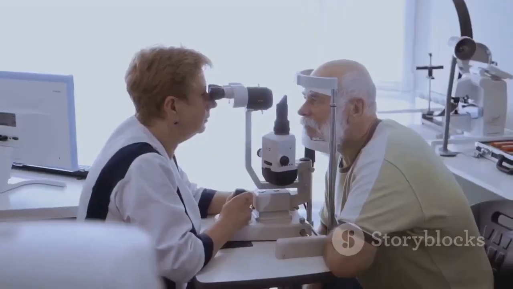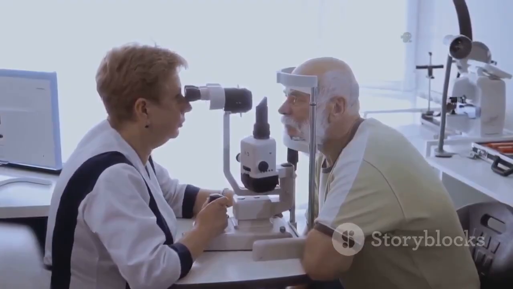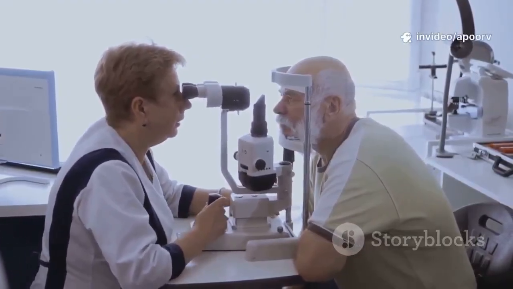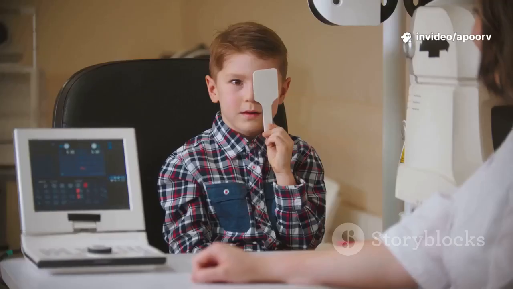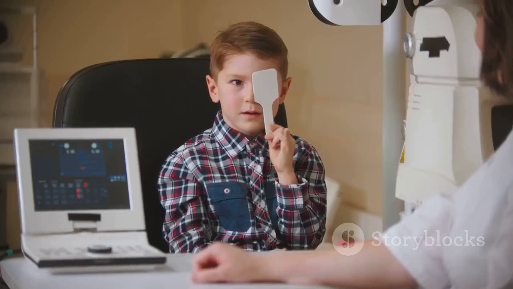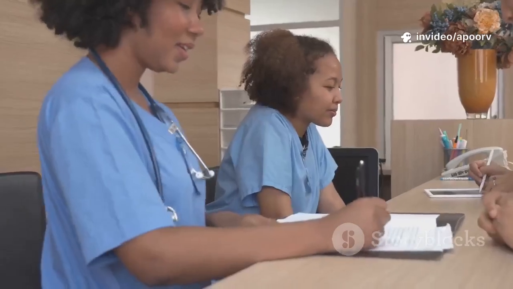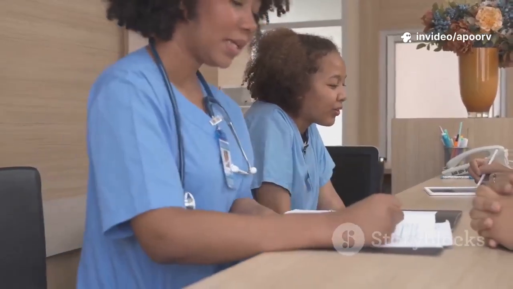For a patient with glaucoma, you must stress that while there is no cure, consistent use of their eye drops can save their sight. For a patient recovering from cataract surgery, you'll provide clear instructions on activity restrictions, wearing an eye shield, and recognizing signs of complications like increased pain or vision loss. Using teach-back methods ensures they truly understand.